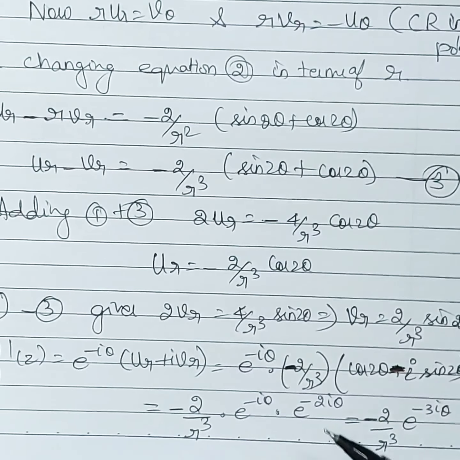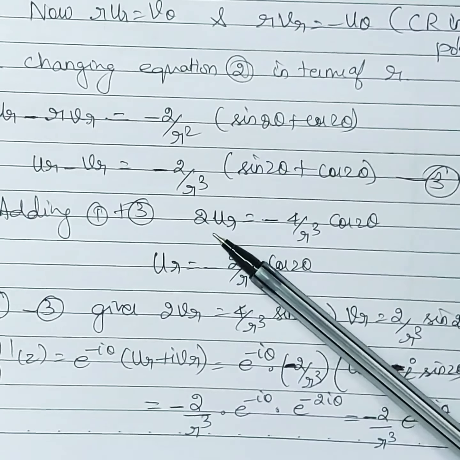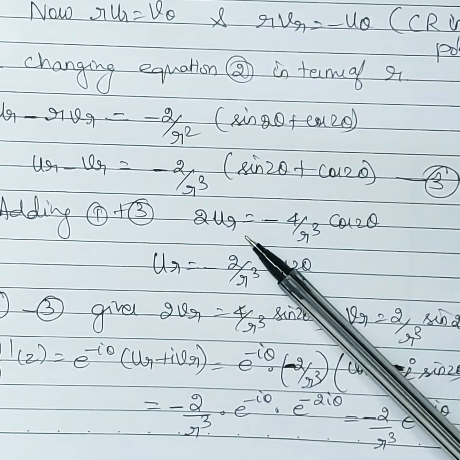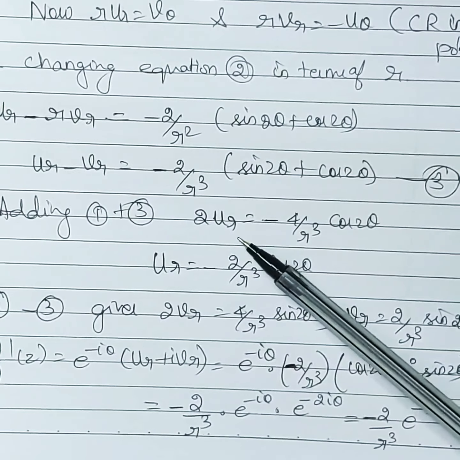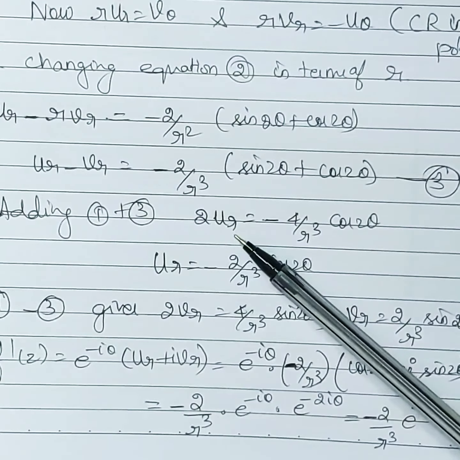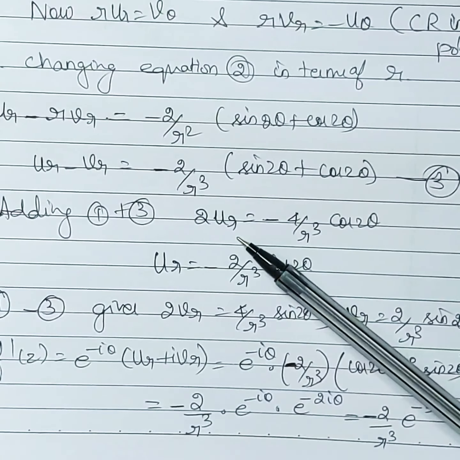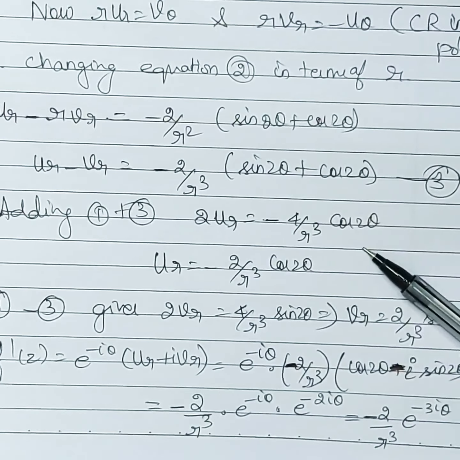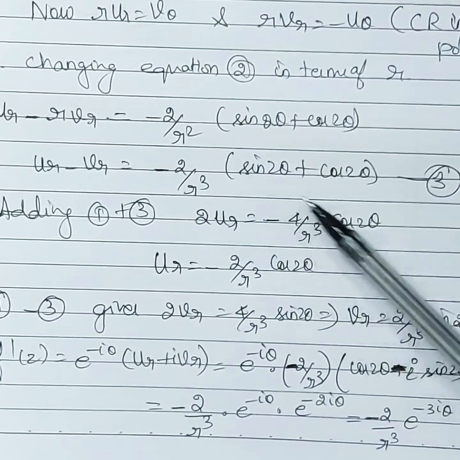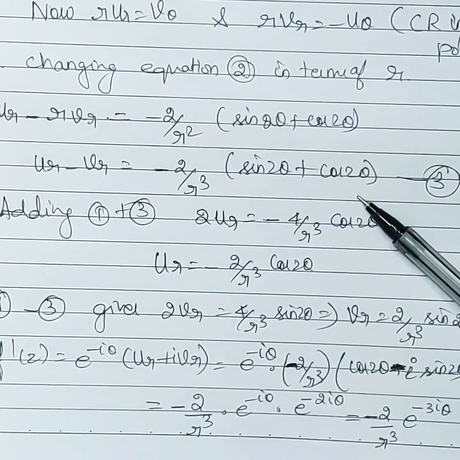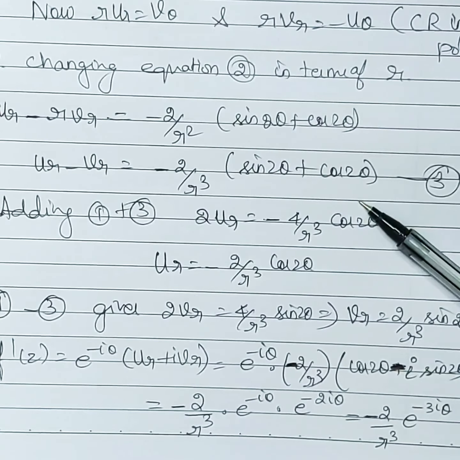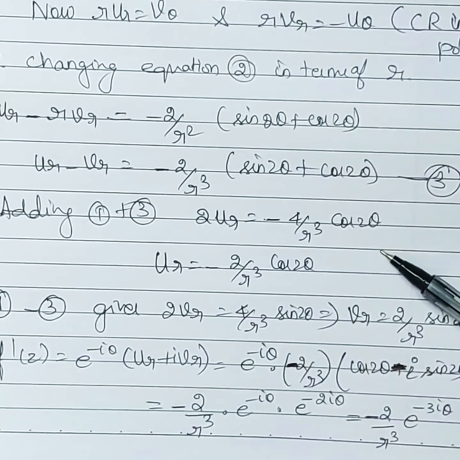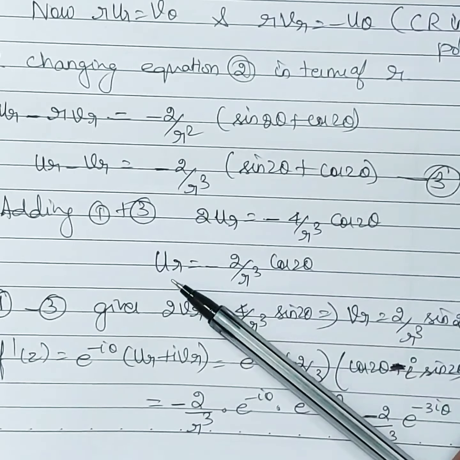So 1 plus 3 will give you, on the left hand side, 2 u_r. You can see only equation 3 here; please refer to equation 1 also. If you add, you will get 2 u_r, and then the second term, that is cos 2 theta, will be there. Outside there is minus 2 by r cube cos 2 theta, and there again you will have one more minus 2 by r cube cos 2 theta. If I add these two, minus 4 by r cube cos 2 theta. So from this you got u_r.